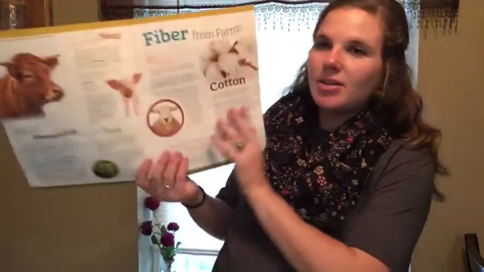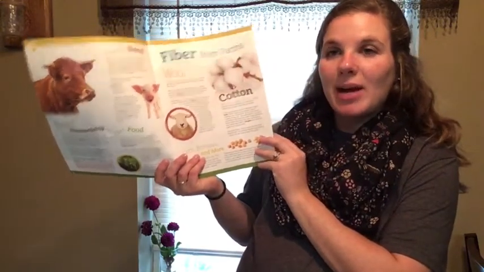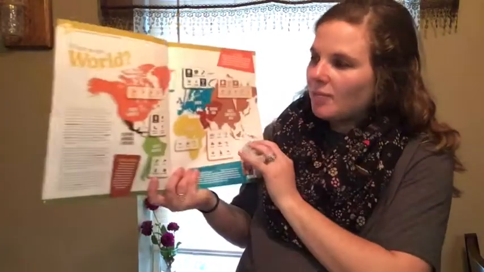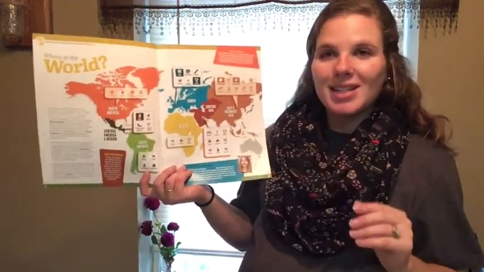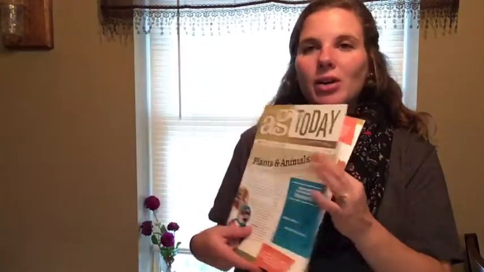Today, a lot of our brushes that we use for our hair are made out of plastic, but you can still find pig brushes. If you would like to continue learning in your Iowa Ag Today, on the inside, there's more information about some of these different products and the different byproducts we can get from plants and animals. Then we also have products from around the world, so you can take a look at that if you would like to continue learning about products and where all of the things that we use come from.